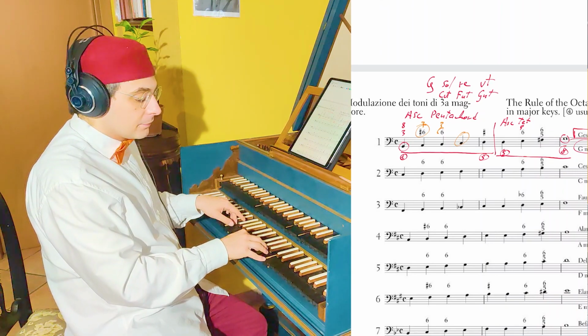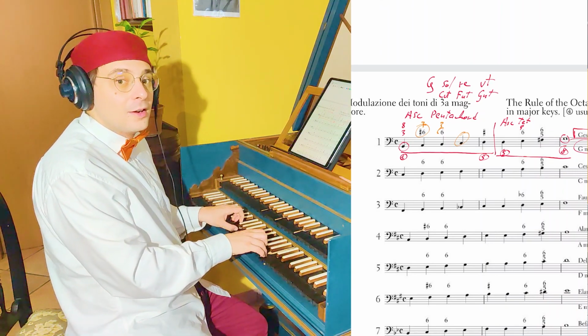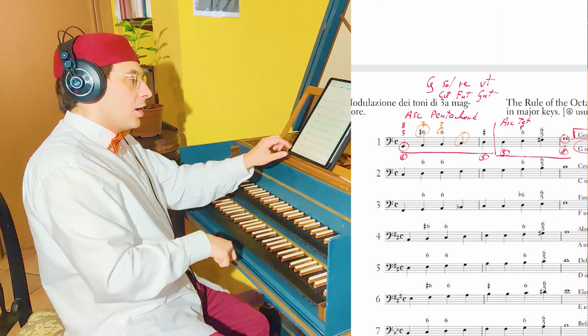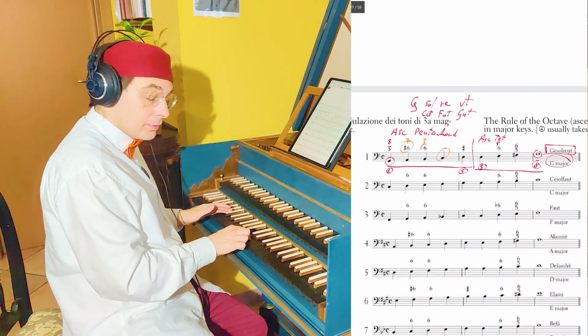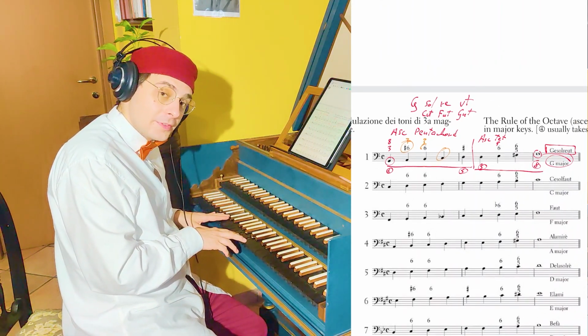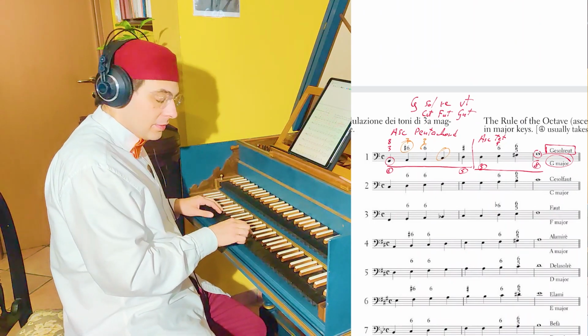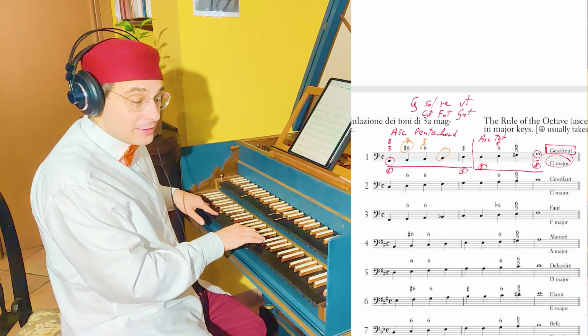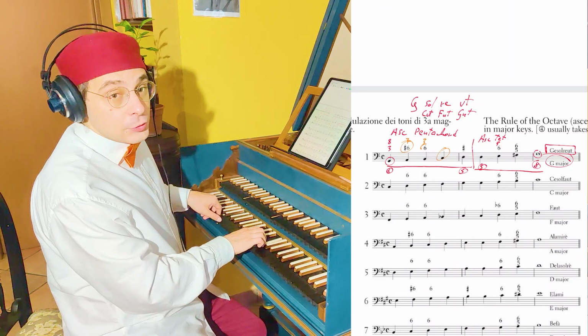or let's start now, for example, from a position with the 5th in the top voice with the D. We can easily go on to the 3rd.